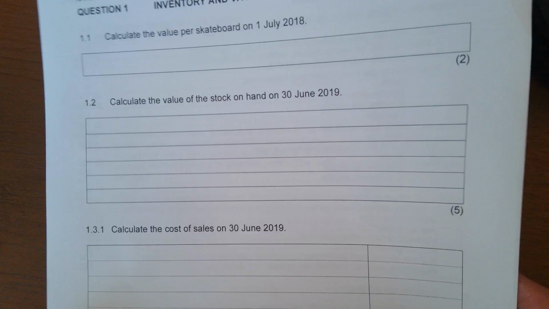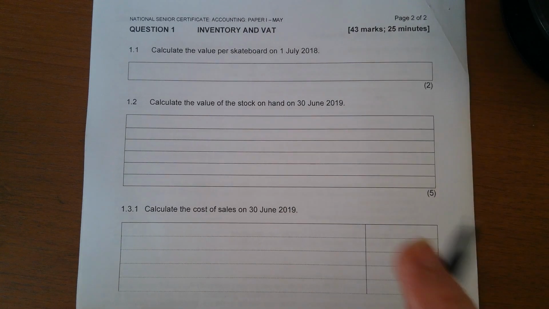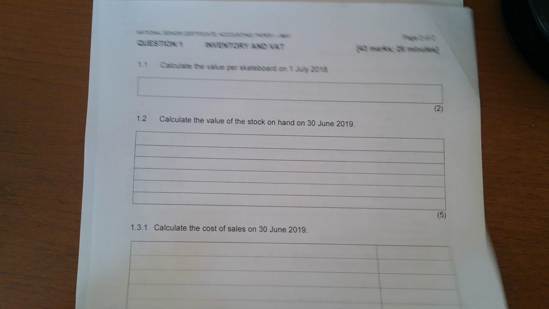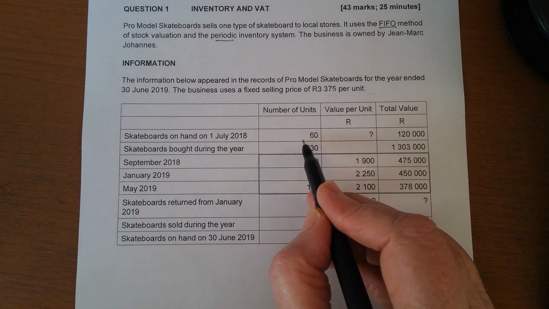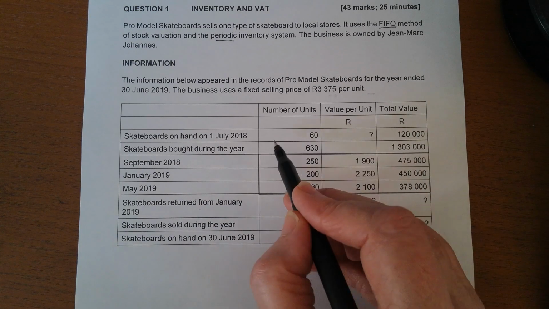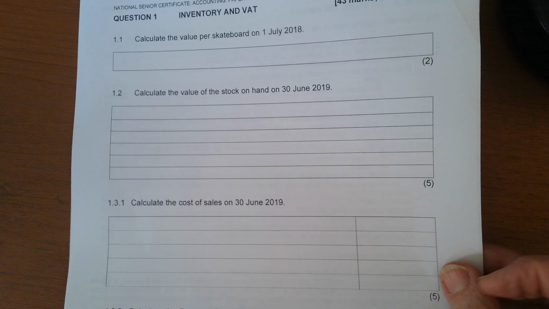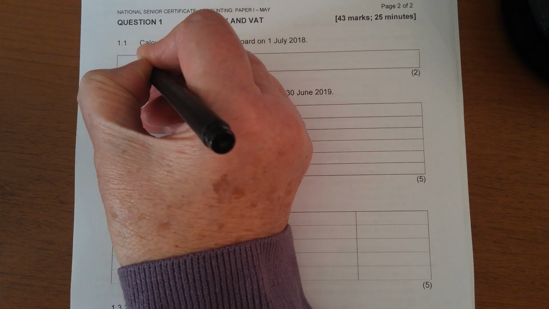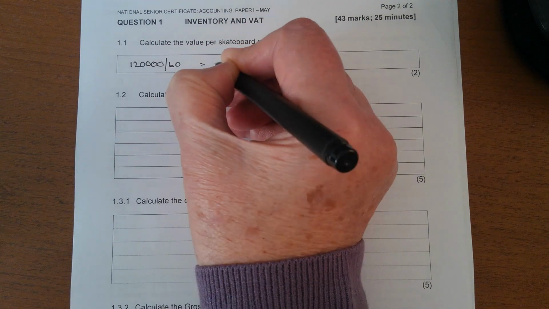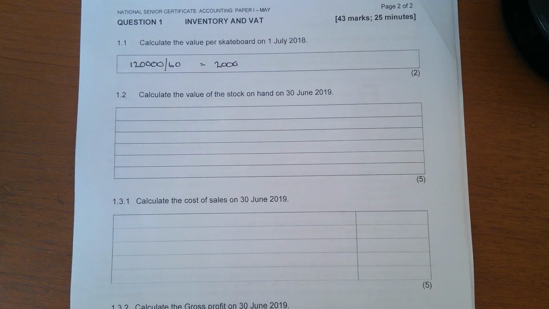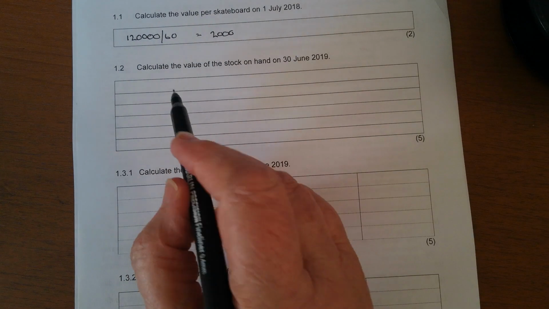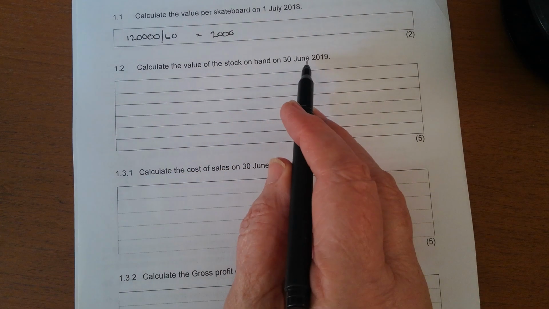If we look at the first question, they want to know what is the value per skateboard on the 1st of July. So you have to look at your opening inventory, determine that the total value was 120,000. You have 60 units. So if I divide the 120,000 by the 60, it means the skateboards' cost price was 2,000 each.